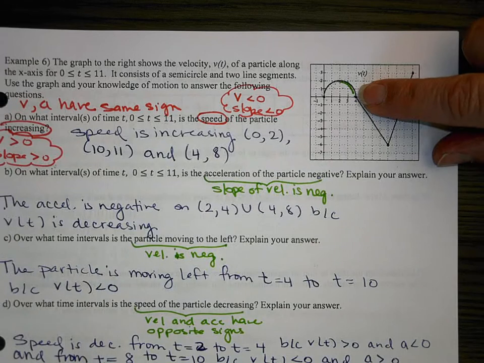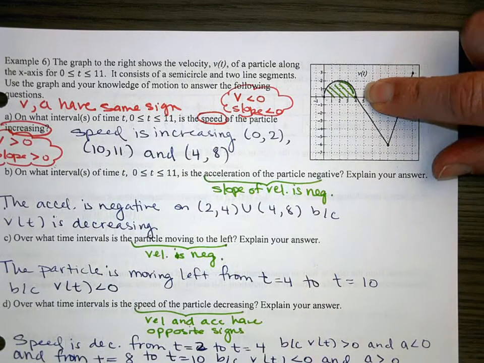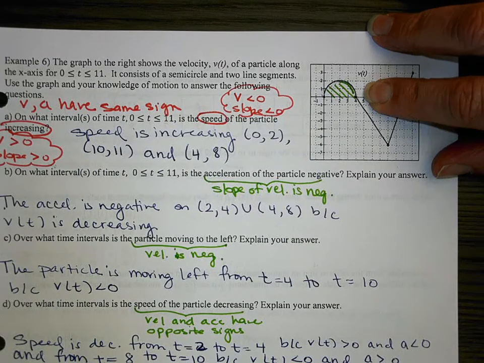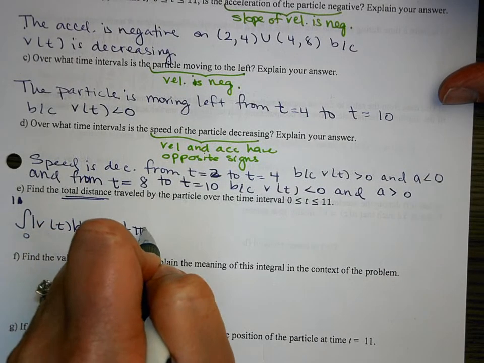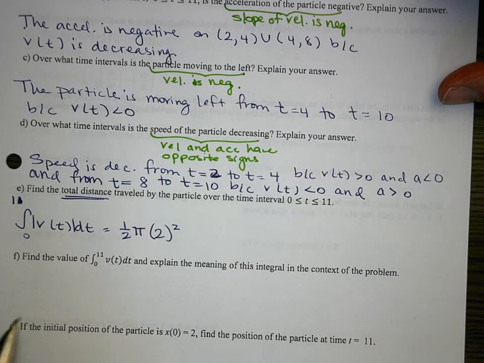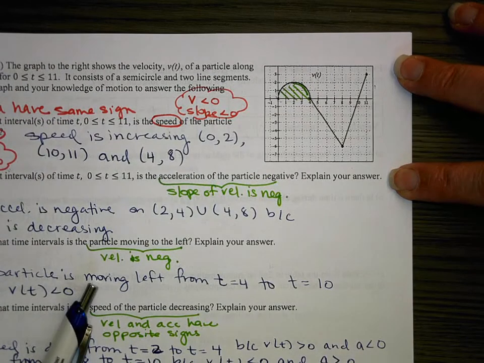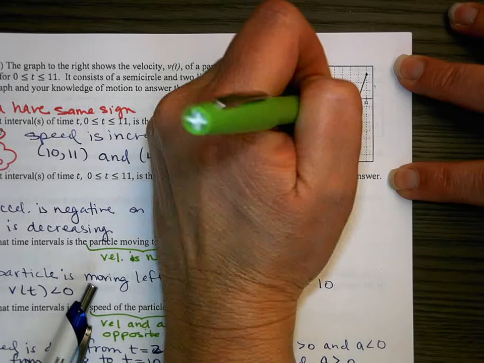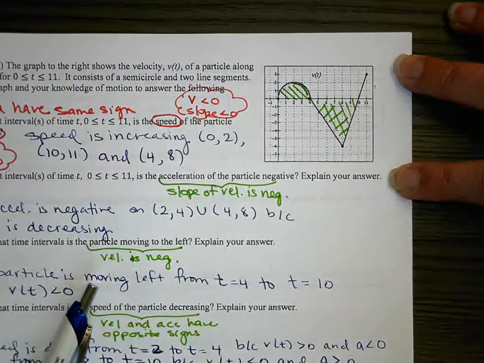So that first section is a semicircle, so the area of a semicircle is 1/2 pi r squared. So I would have 1/2 pi, and then the diameter is 4, so the radius would be 2, so 1/2 pi r squared. And then the next section, so I'm going to be jumping back and forth, is the area of a triangle. And I want distance, so that means even though it's below, I'm going to treat it as a positive value. So I want to find the area of that triangle.